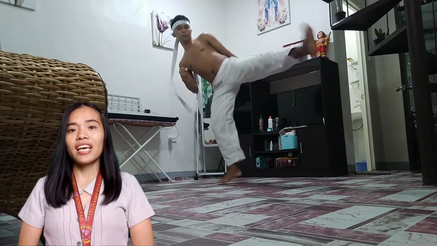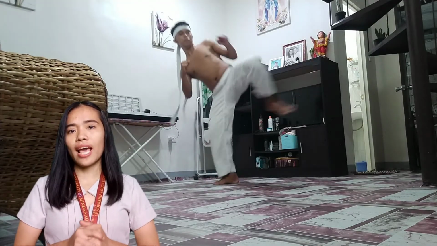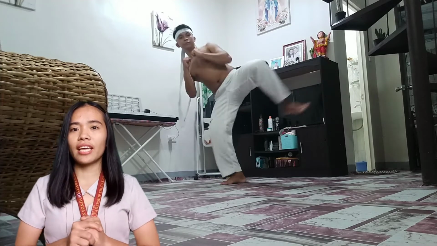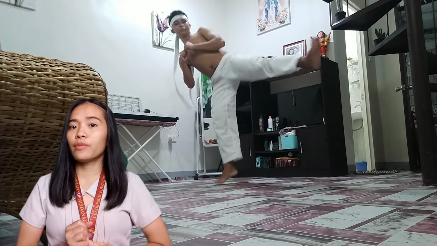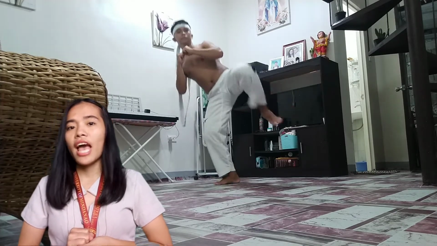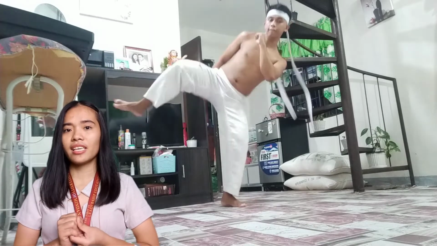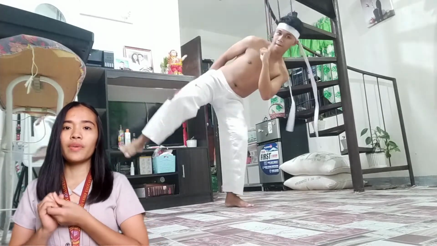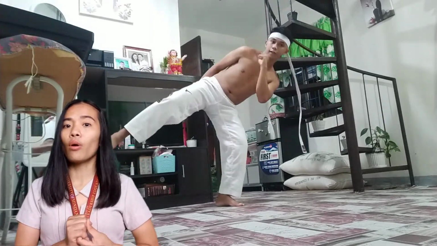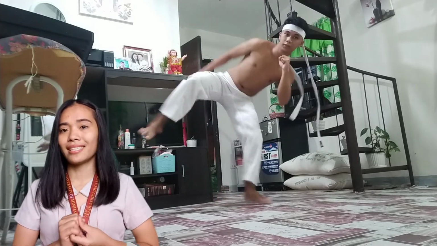As you can see, the dominant is the right leg. So by using his right leg in balancing, Neil is able to control the kicking. Now here, the non-dominant is the left leg. So by using his left leg in balancing, Neil struggles to control the kicking. And it happens that he is also having trouble balancing on his left leg.